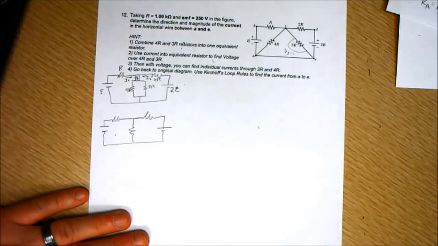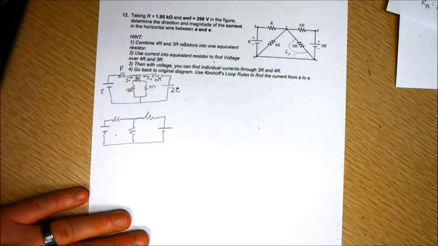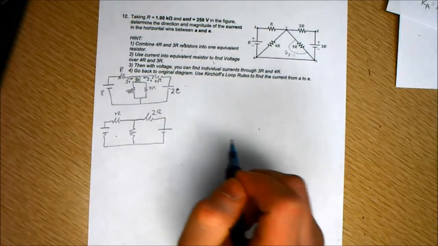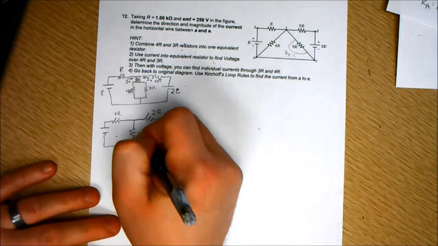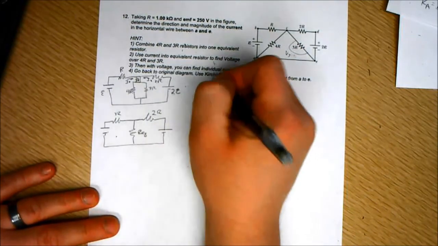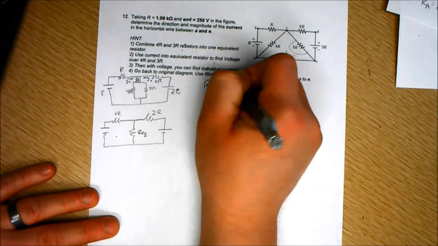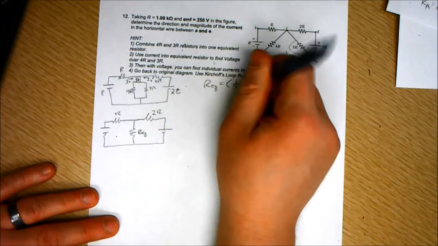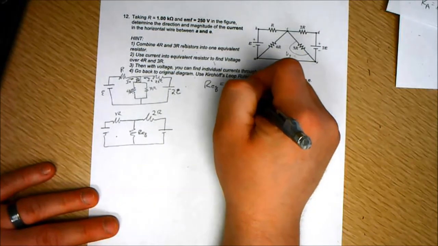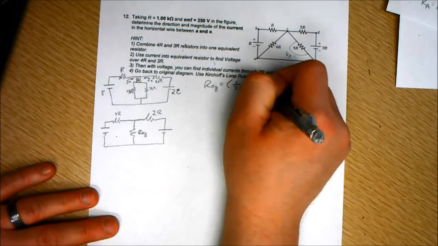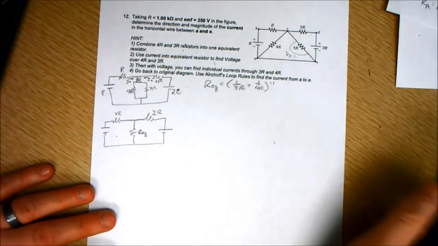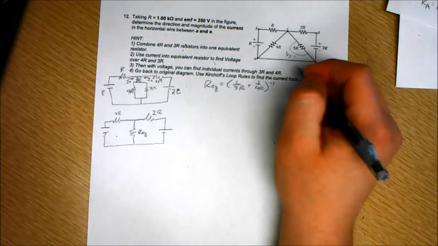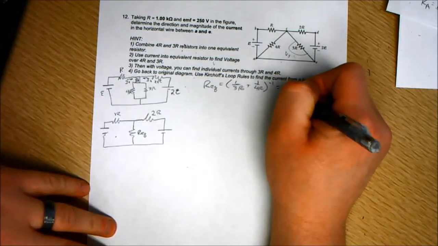I can just combine those two resistors. So this is R, 2R, and this is, I'll just call it REQ, right? So REQ is equal to 1 over 3R, not 3 ohms, plus 1 over 4R, reciprocal. So this is what, 4, so that's 7/12, so that equals 12 over 7R.